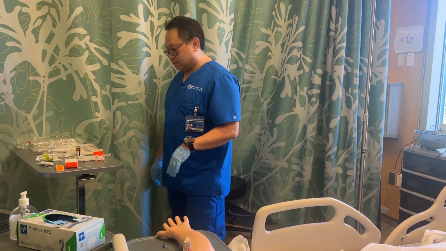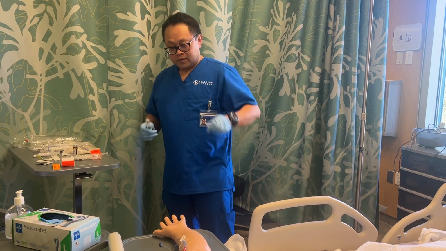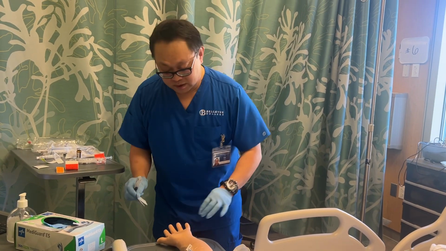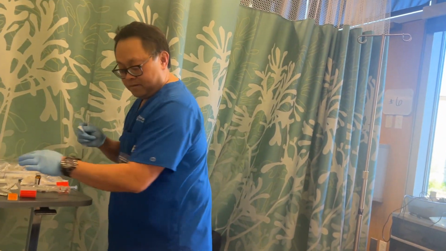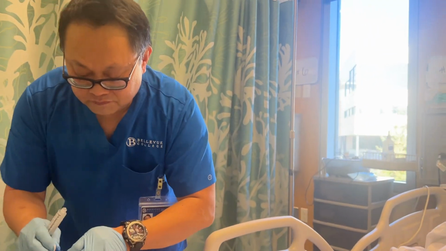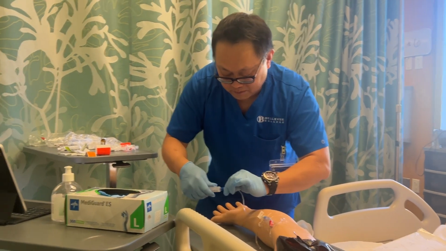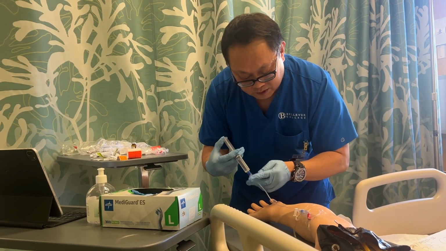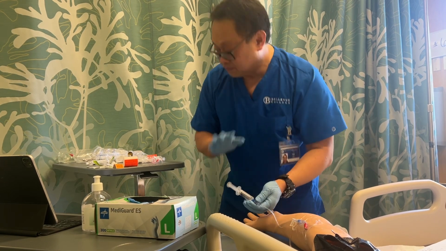Okay, it seems like it's good. So I'm going to flush my medication. Again, this was supposed to have a green cap on it, so we're going to pretend that there's a green cap on it. So I'm going to scrub the hub for 15 seconds, let it dry for 5, and I'm going to unlock this and flush it. Okay, now it's flushing, so it's patent.